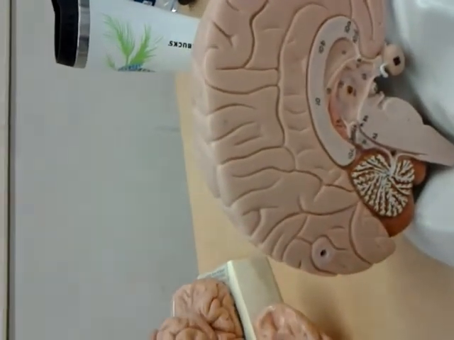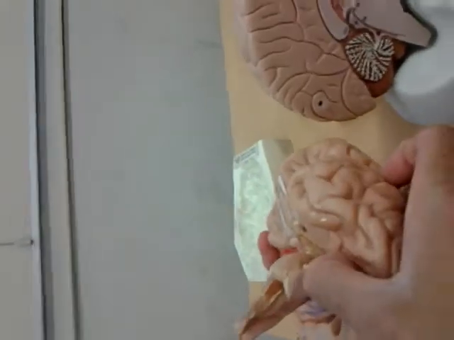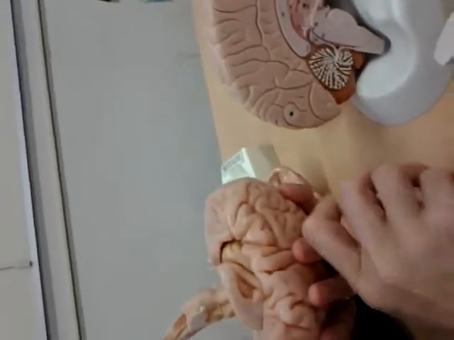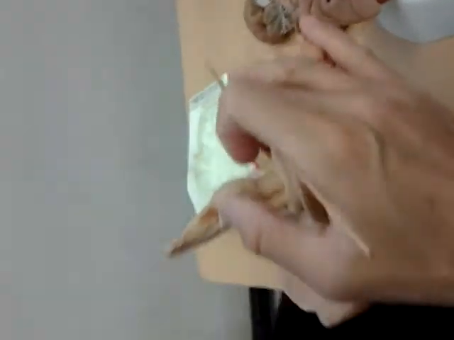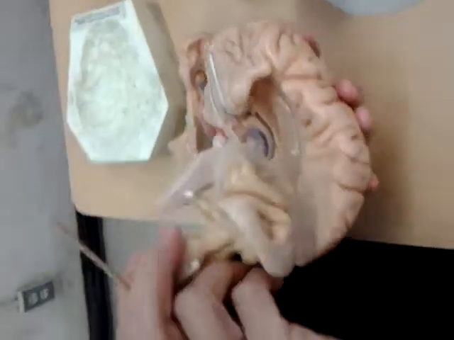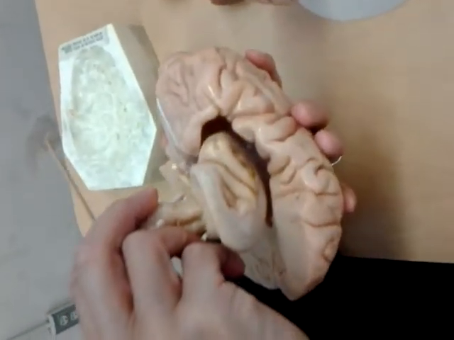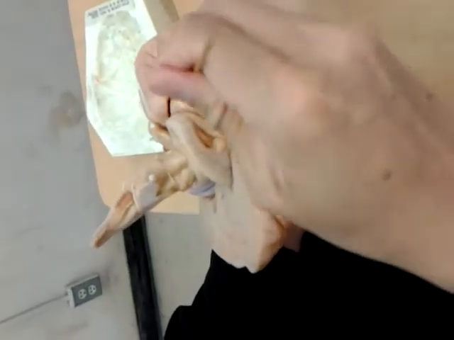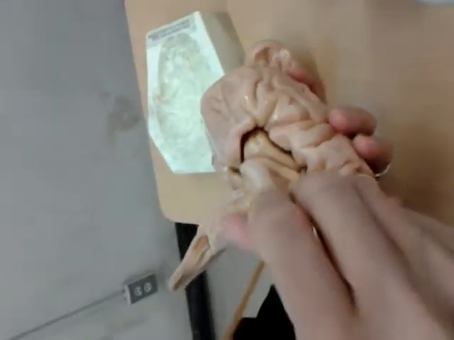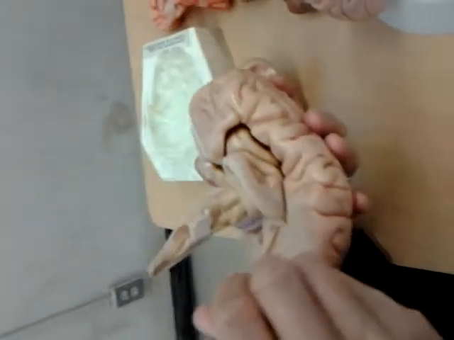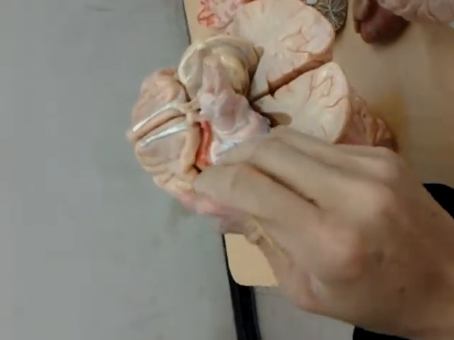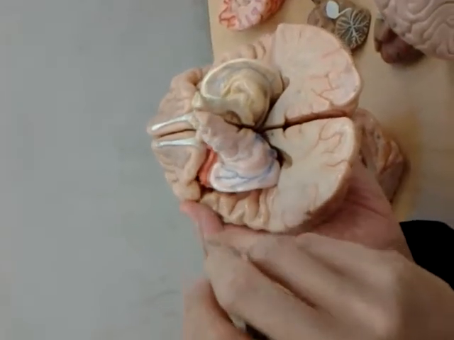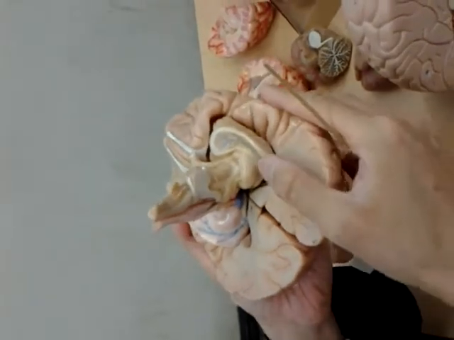But from another model, if we take a little bit away, we can see it better. When the cerebrum and diencephalon are put together, there is a gap right here. This gap is the ventricle. This is the lateral ventricle, one on each side. So this side also has a lateral ventricle. We have a model of the ventricles, and we'll talk about that later.